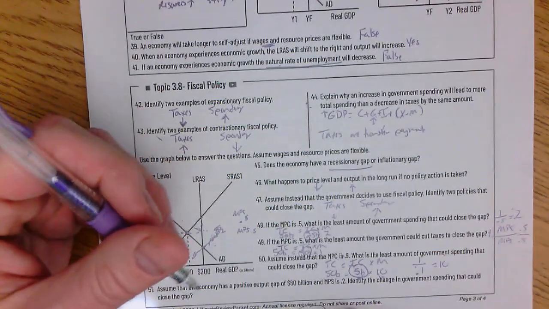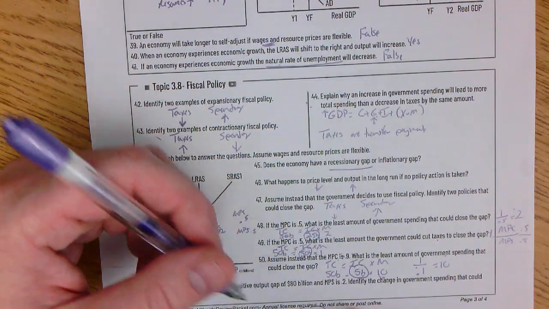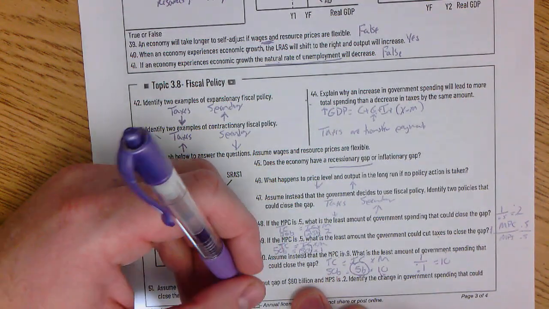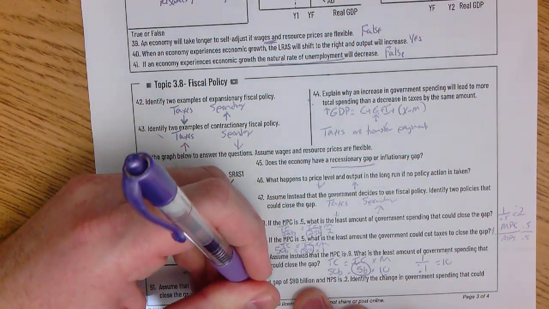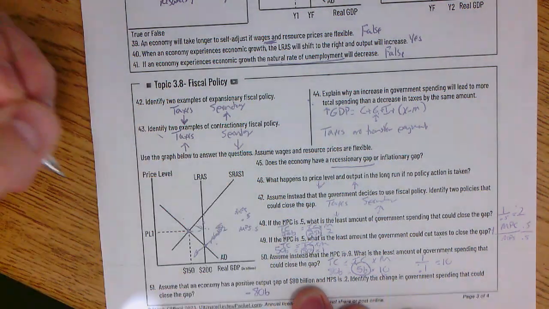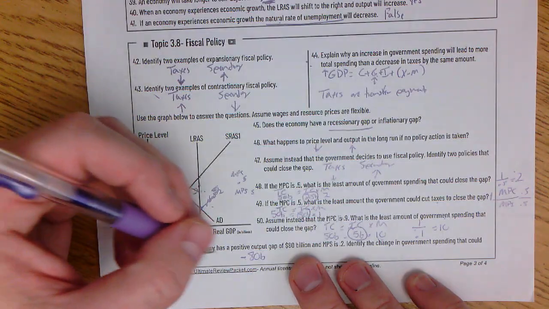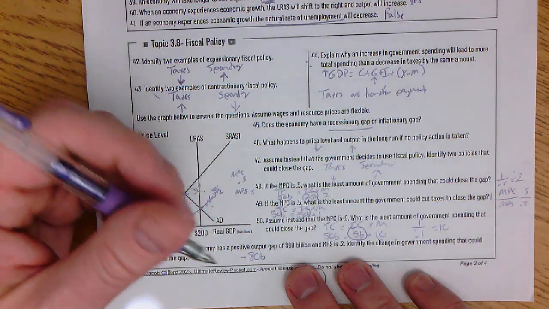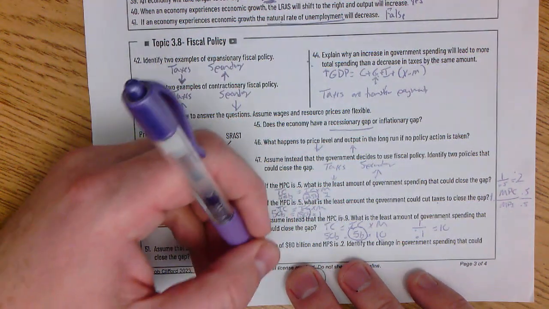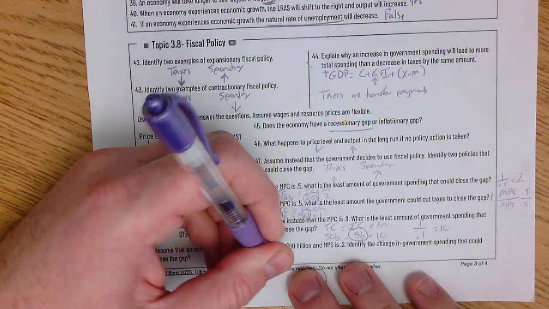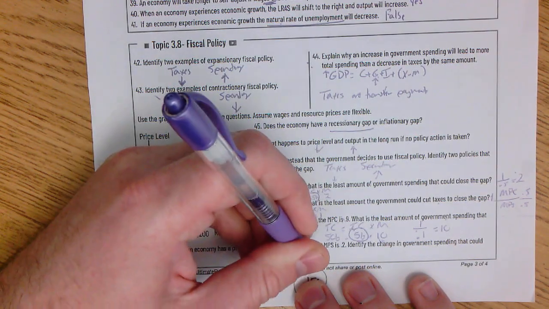So what that means is the total change that needs to happen, we need to slow down our economy by $80 billion. So that negative there is important. We need to slow down our economy by $80 billion in order to close up that positive output gap. So total change equals initial change times the multiplier.